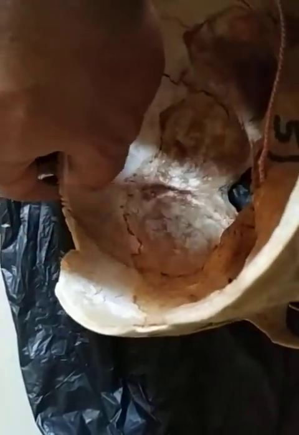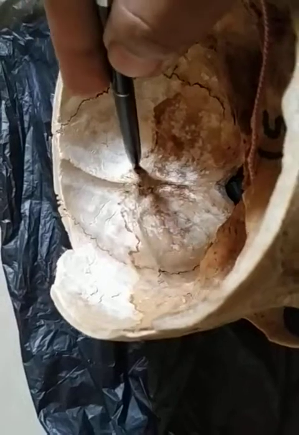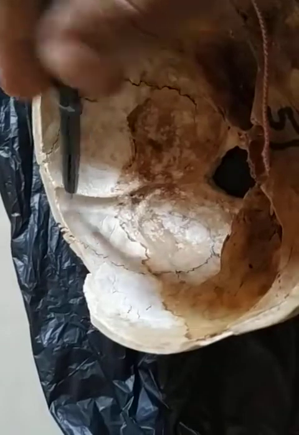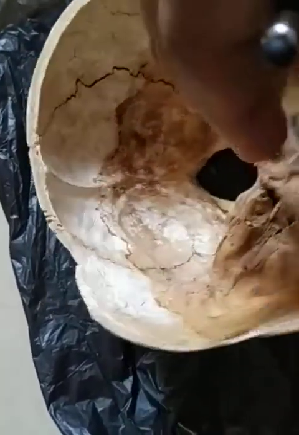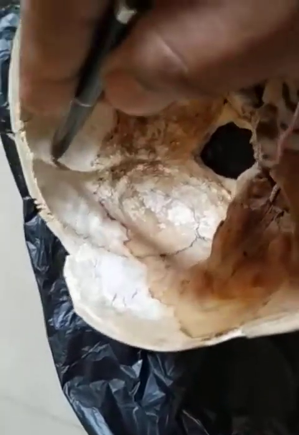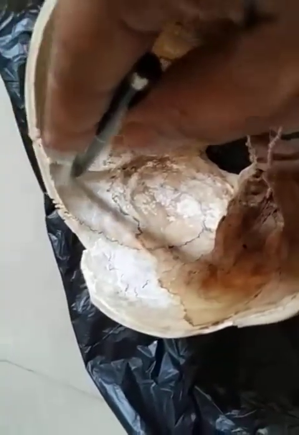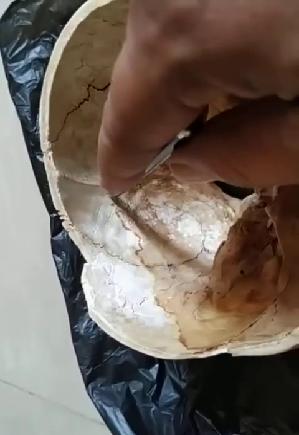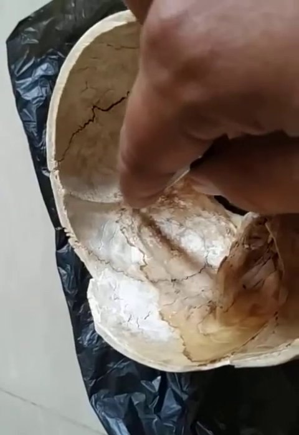Here you can see a small depression. If you touch and feel the bone, you can identify a small depression extending from above downwards and reaching this internal occipital protuberance. This groove is for the superior sagittal sinus, a dural venous sinus which runs in the groove on the parietal bones and then reaches the internal occipital protuberance.